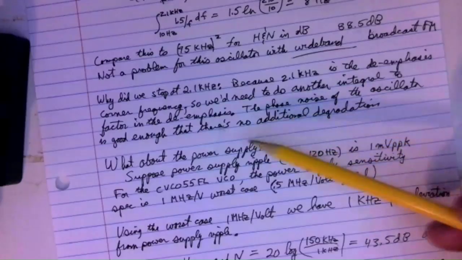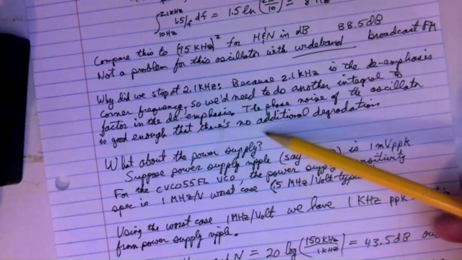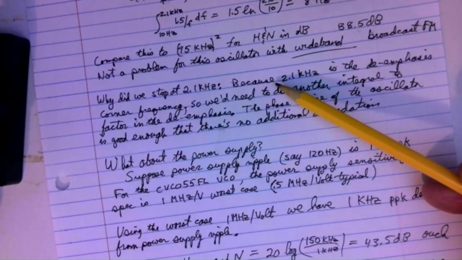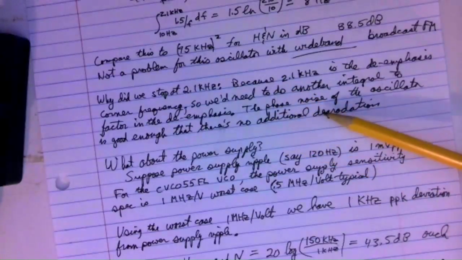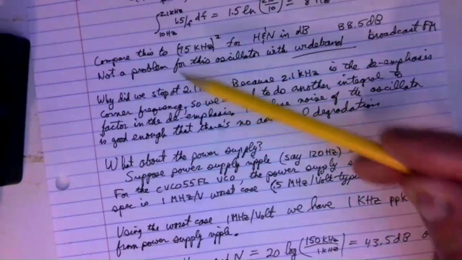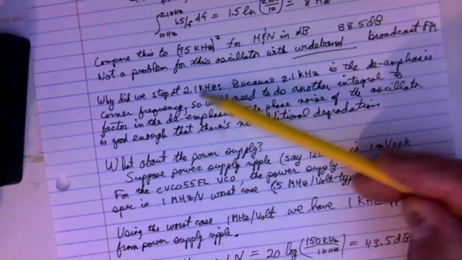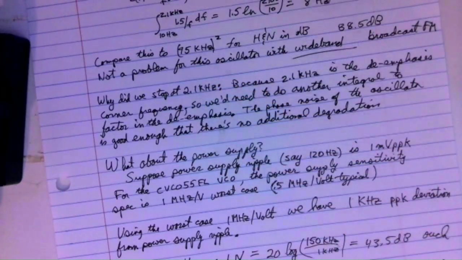But it doesn't matter. The phase noise of this oscillator is getting so good so fast, plus the extra protection you get from the de-emphasis filter, so there's no additional degradation from the region above 2.1 kilohertz. We probably didn't even really need to go up to 2.1 kilohertz either. It's the low frequency stuff that dominates this.